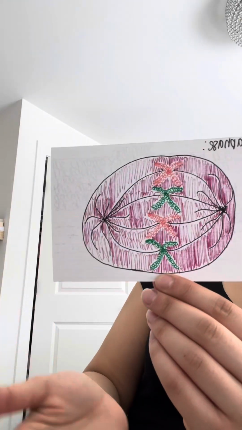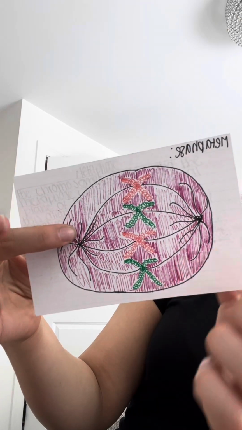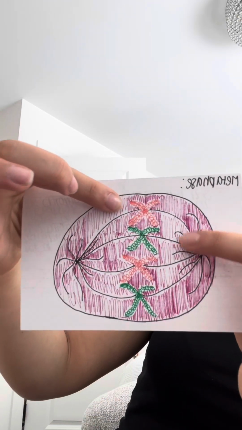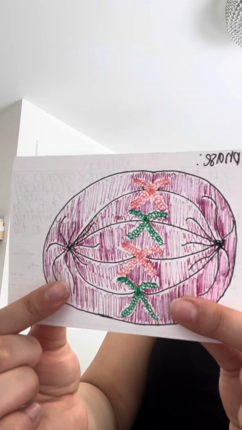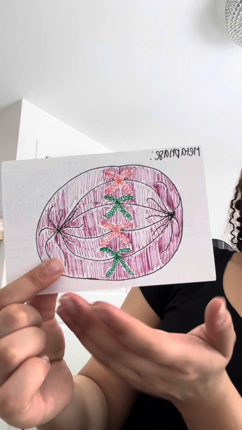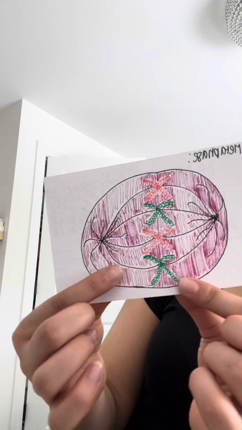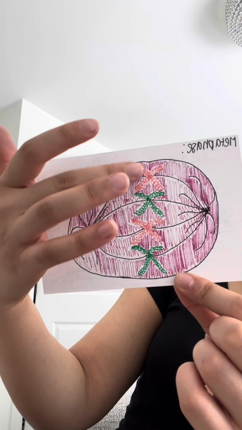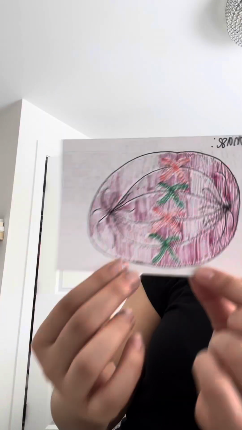And then it goes into metaphase, where the chromosomes, the sister chromatids, line up, and the spindle fibers attach themselves onto the chromosomes at the centromere. Okay, this makes sure that once the cell divides or splits up, it has the exact same amount of chromosomes or genetic information on each side, or each cell.